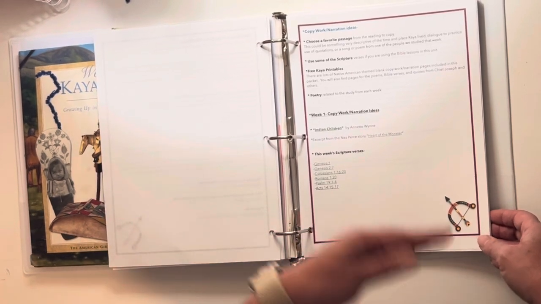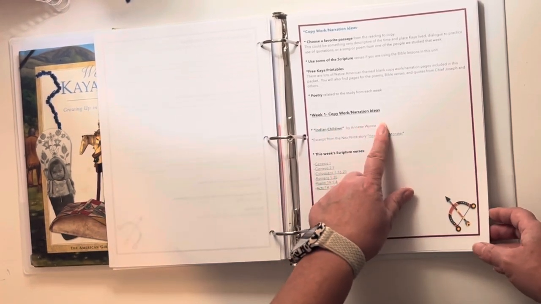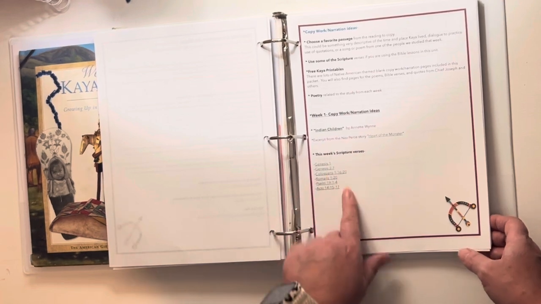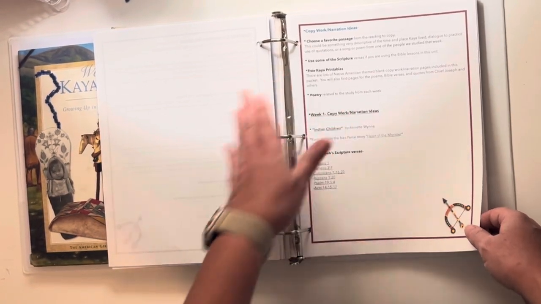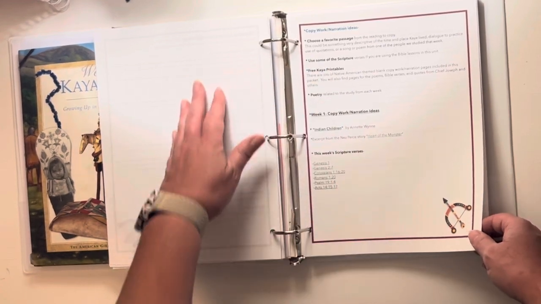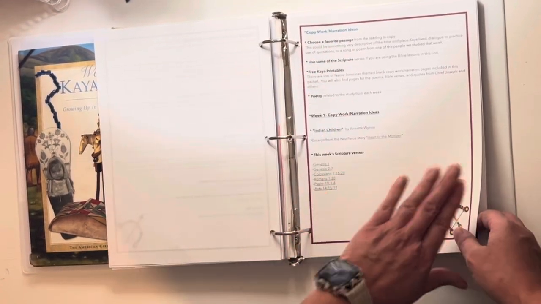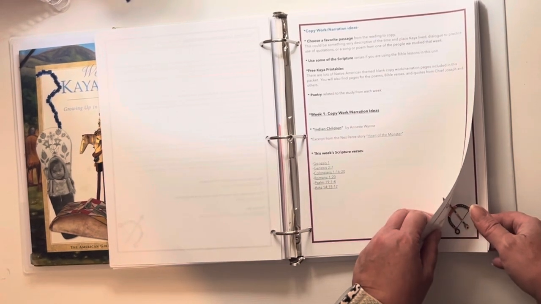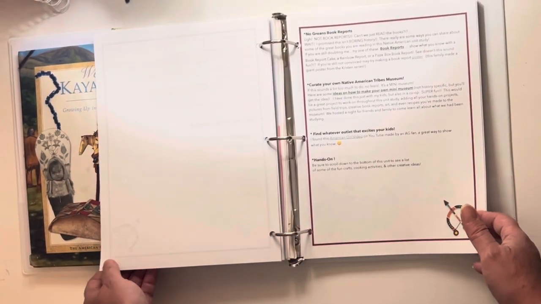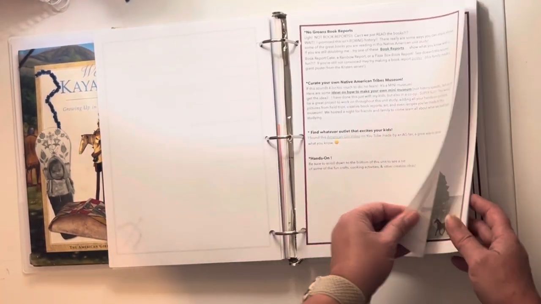All right, then you'll find the copy work and narration ideas for week 1. This is what the PDF version looks like. All of this is just the unit that you'll find online in a very organized and neat day-by-day kind of order. Book reports, ideas, things like that.